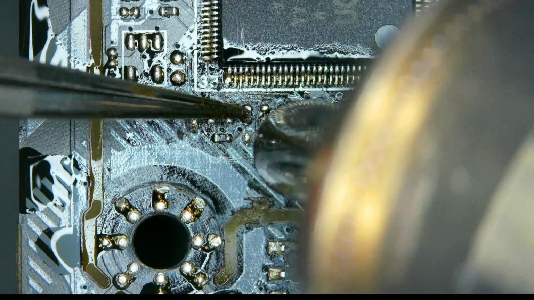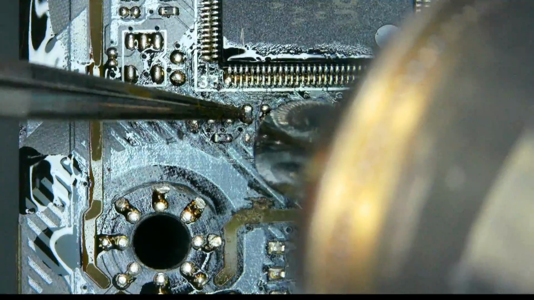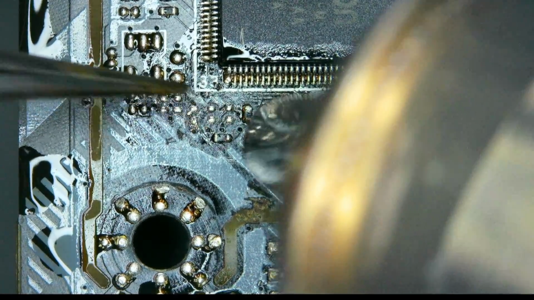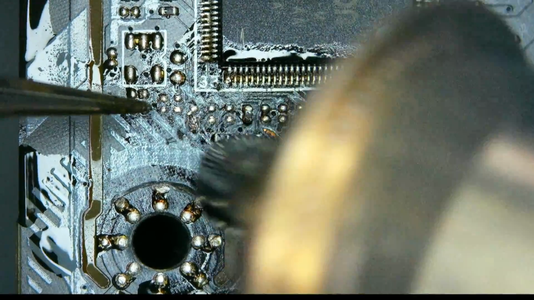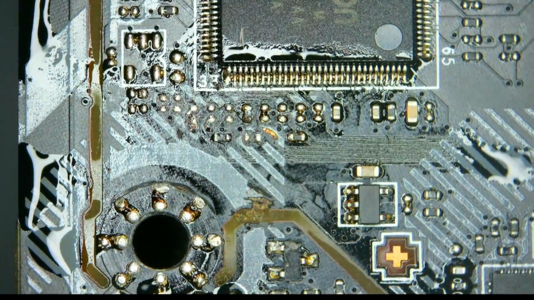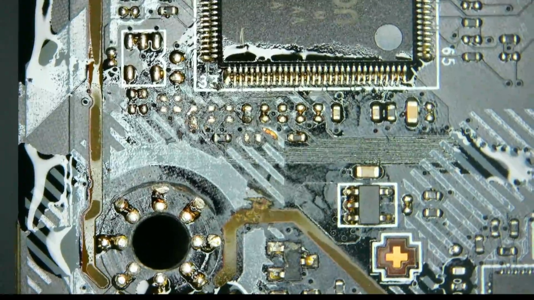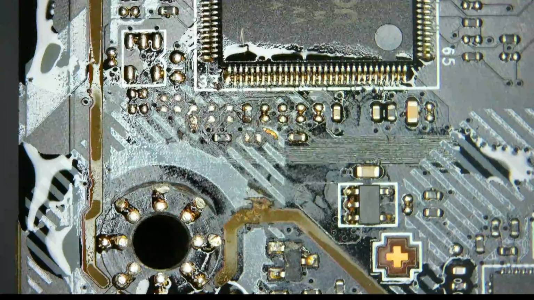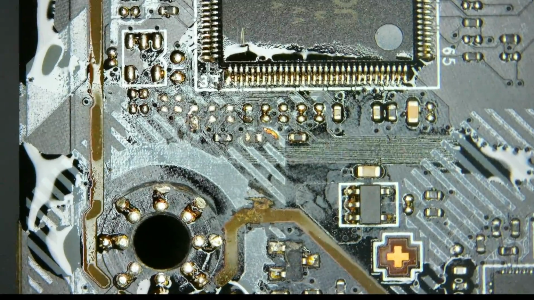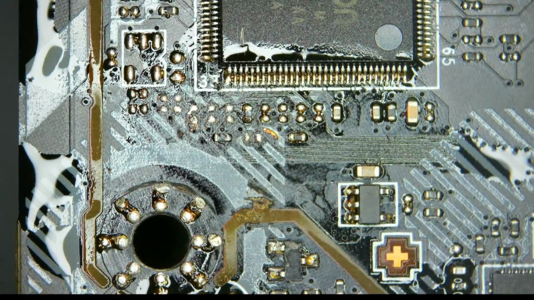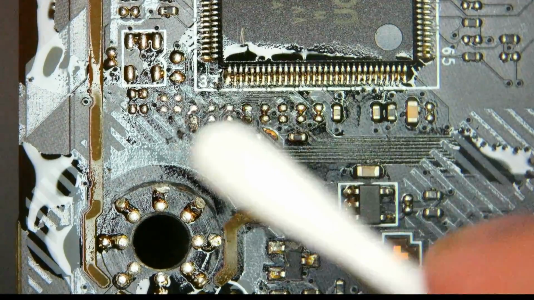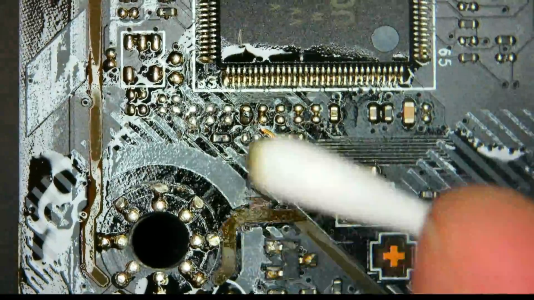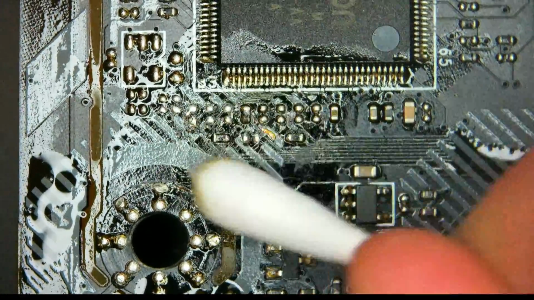Let's reflow this one as well, because this is close to the area that got damaged. And this one is also reflowed. Let's now clean up the area and see if any of the tracks is actually damaged to a point where we have to rebuild something. So let's first get a lot of IPA and a cotton bud, and I will be cleaning up the area now while it's hot, because the cleaning then makes it way easier to get the flux off.